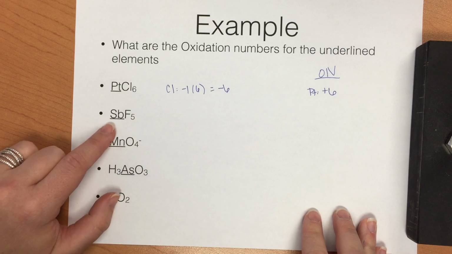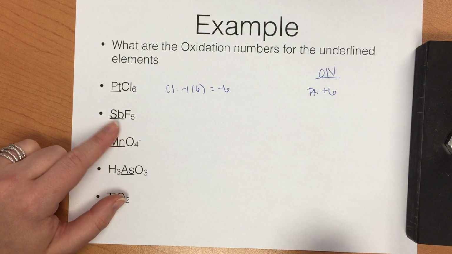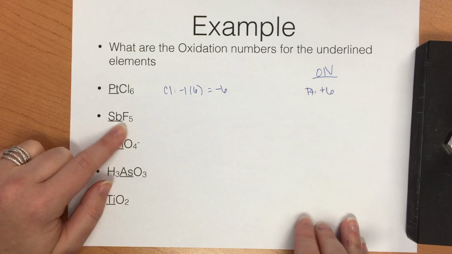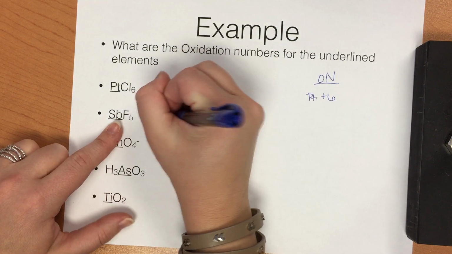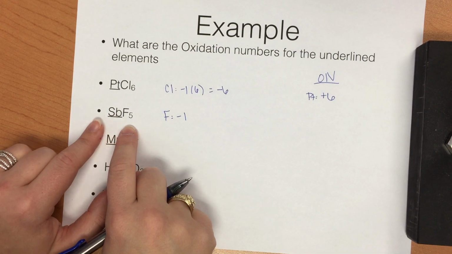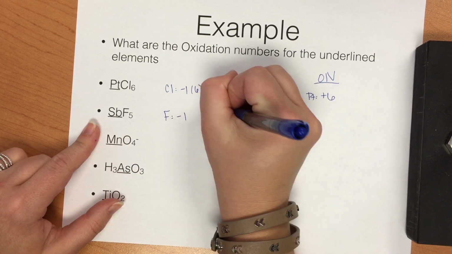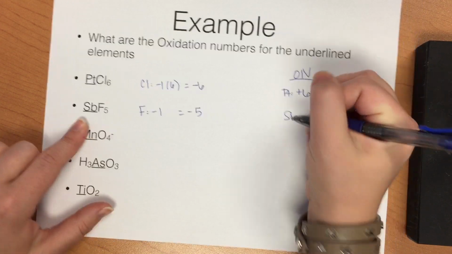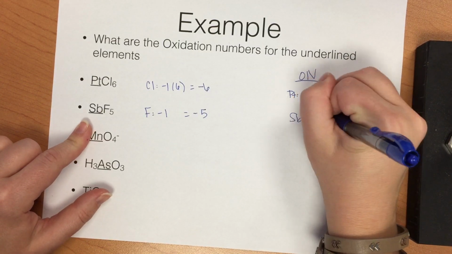Okay. What about for this one, which is antimony fluoride? Okay, so the F is going to follow the rules: -1. Fluorine is always, always, always -1. So now we have a -5. So now we know that antimony is going to be +5.